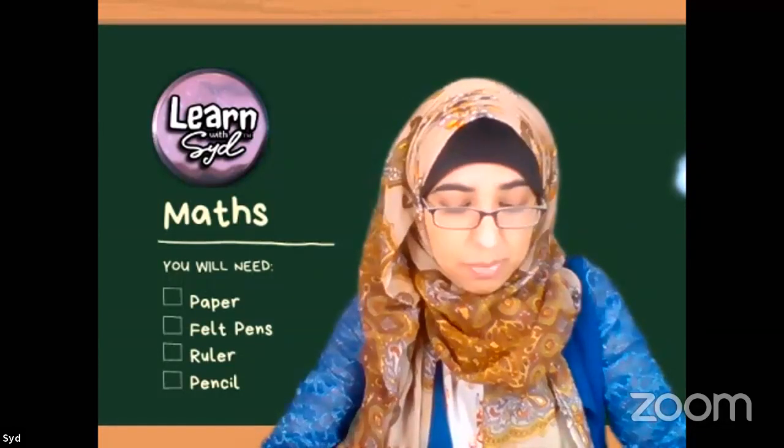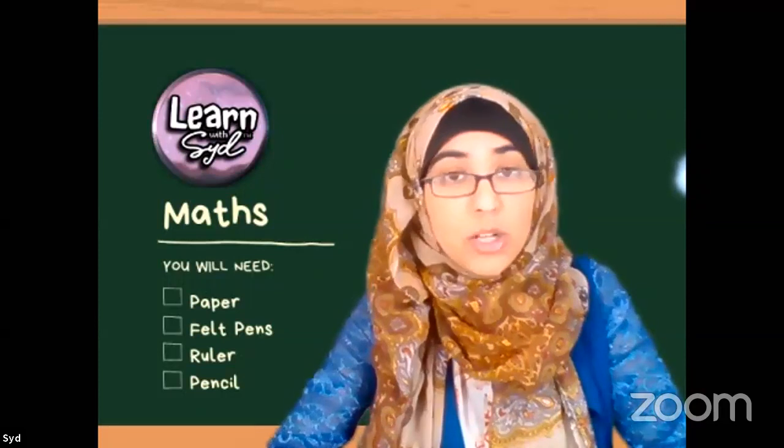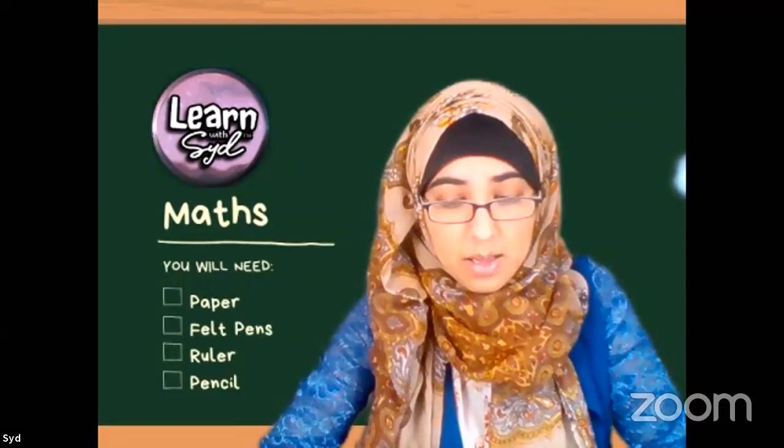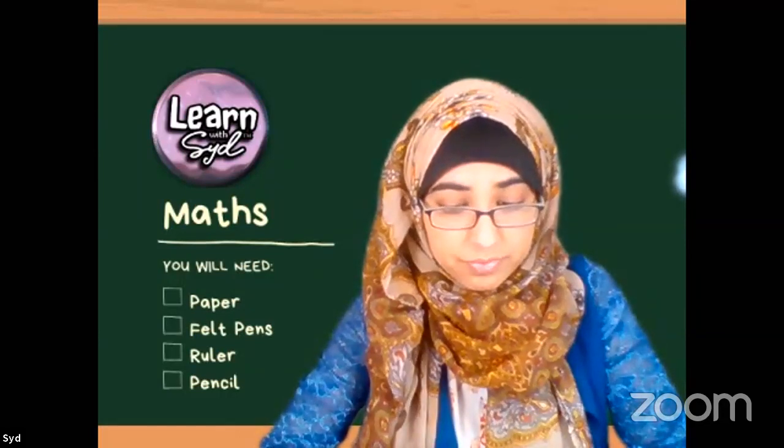So today's topic is going to be about averages. We're going to look at three different types of averages: mean, mode, and median. And then we're going to be having a go at looking at different examples.